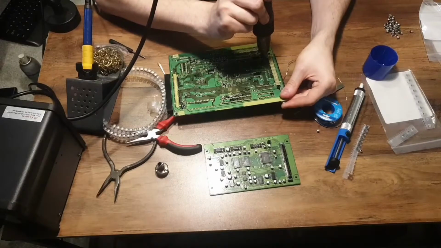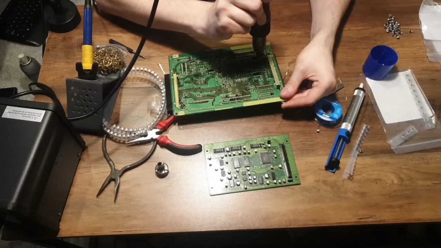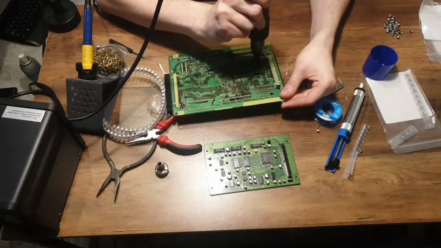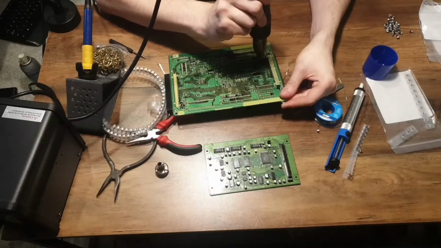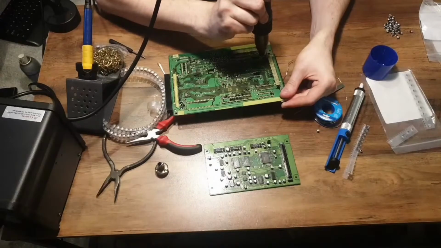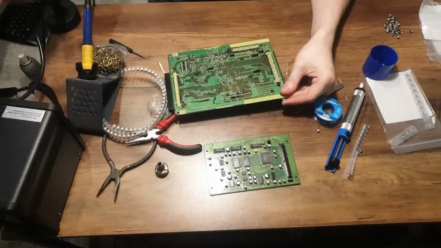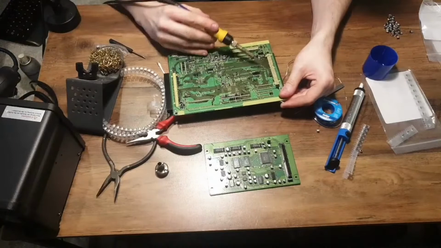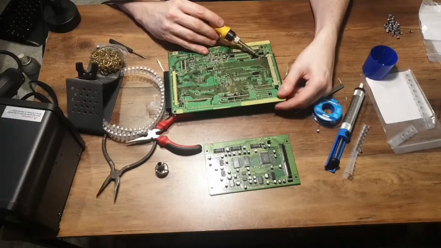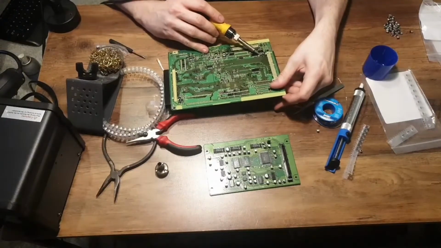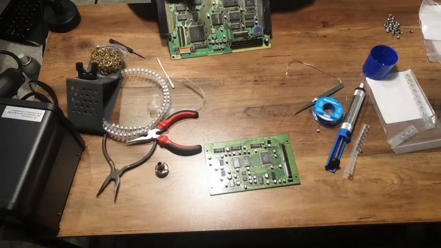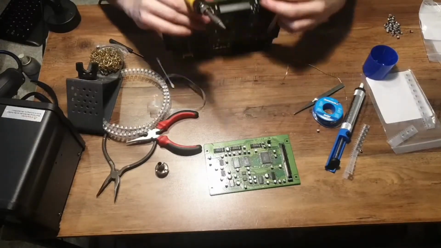That way it should desolder much faster. Let's see, it looks like it's starting to go, so yeah, that's what I'm talking about. Just instantly melted. Now if only that battery would actually remove.